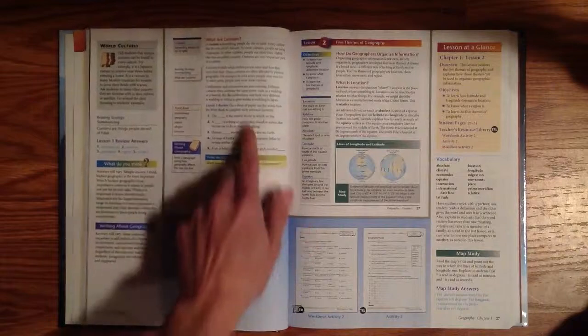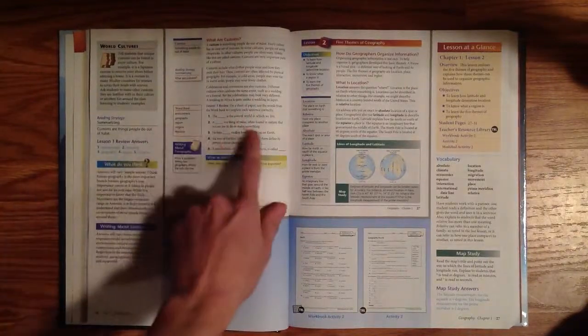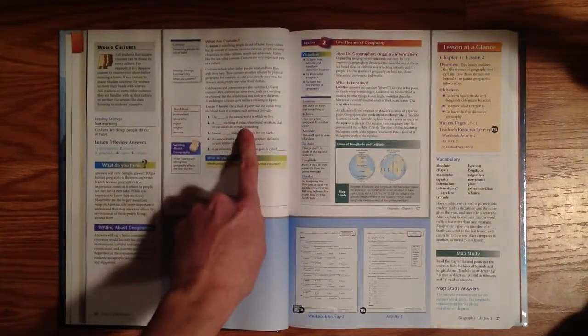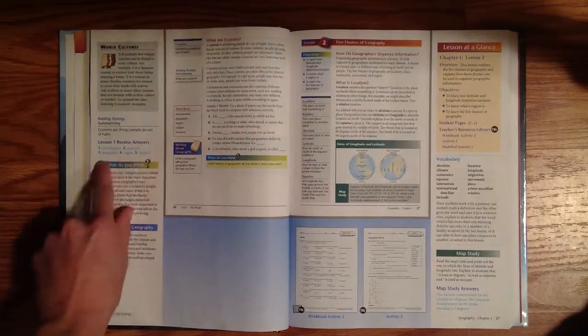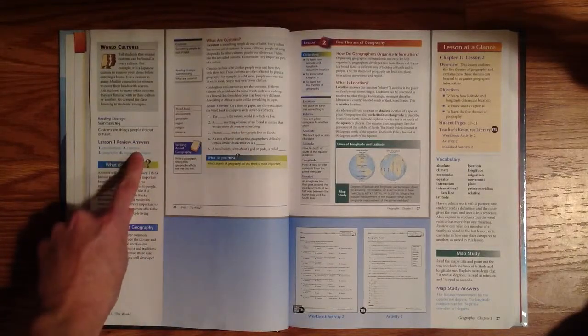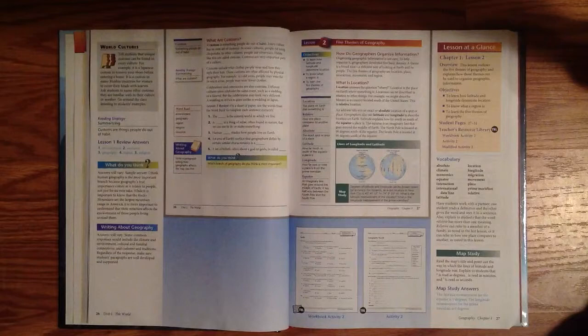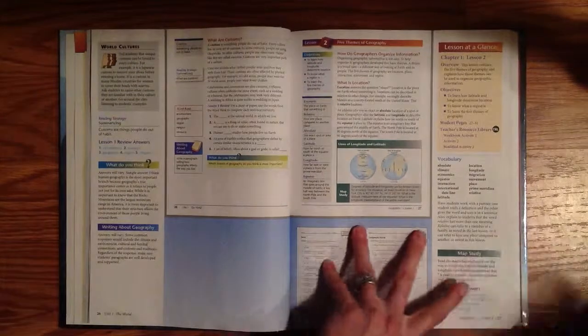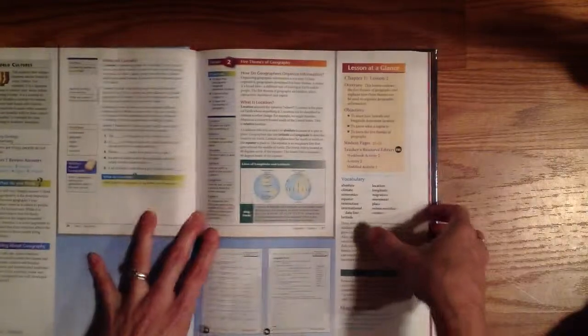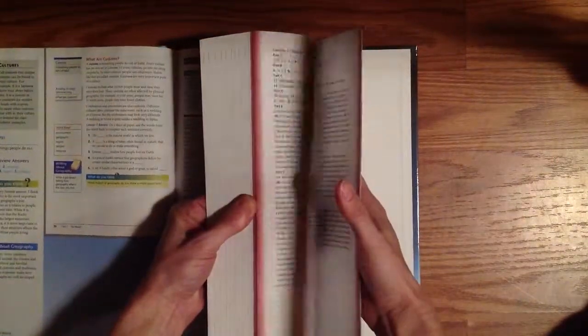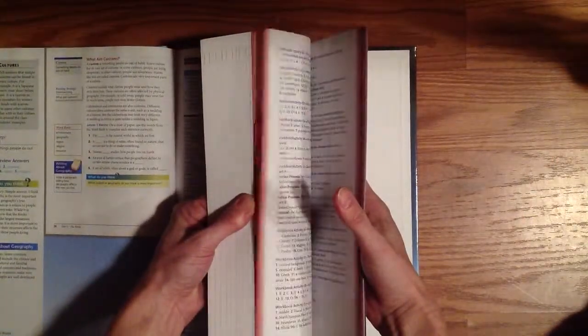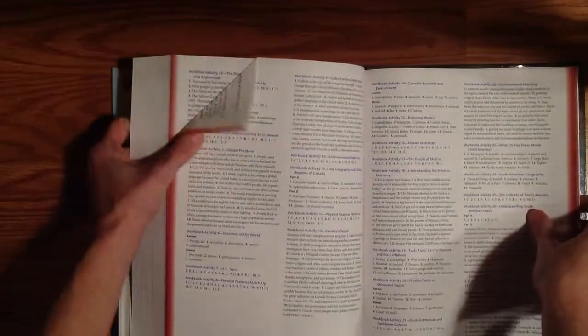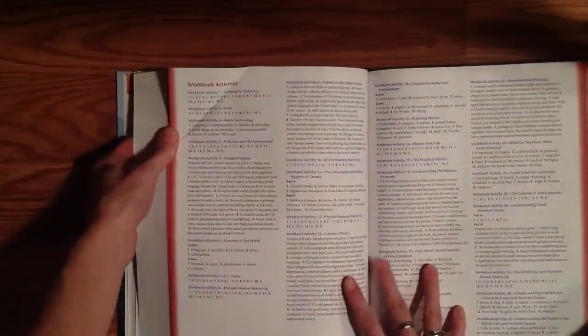But I wanted to show you right here the questions that are at the end of each lesson. You'll have answers right here in the book for those questions. And then finally, for the workbook page that was completed, you'll be able to turn to the very back of your teacher's guide and find all your answers to all the workbook pages.